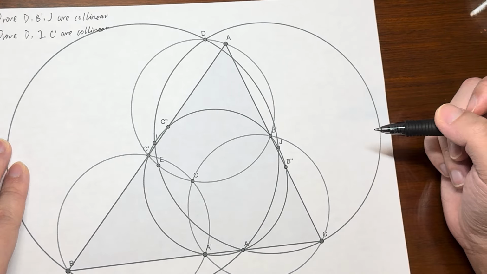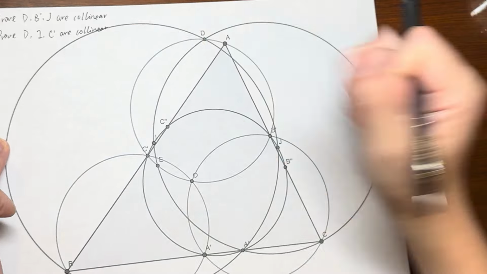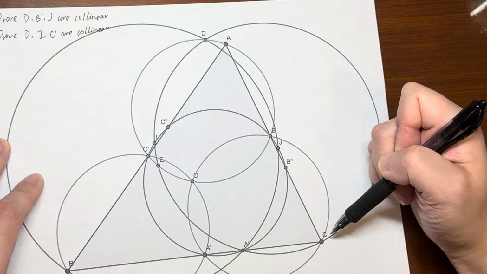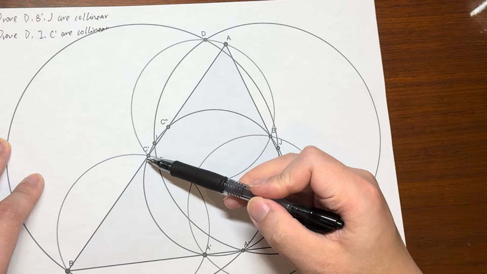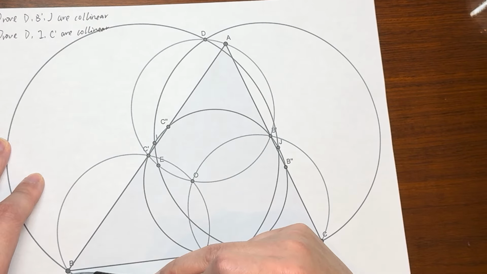And think about we have two circles. One circle is centered at B prime with a radius B prime C, and another circle centered at C prime with a radius C prime B.